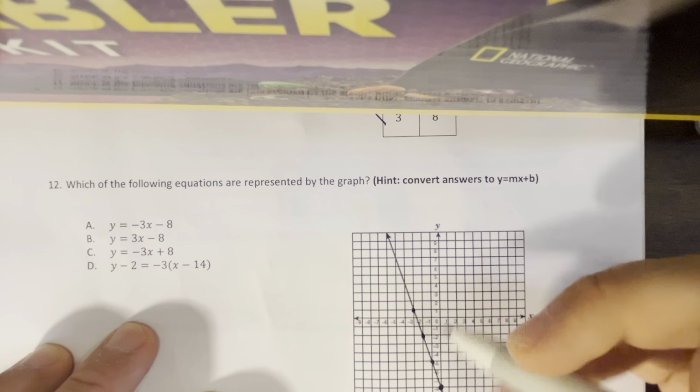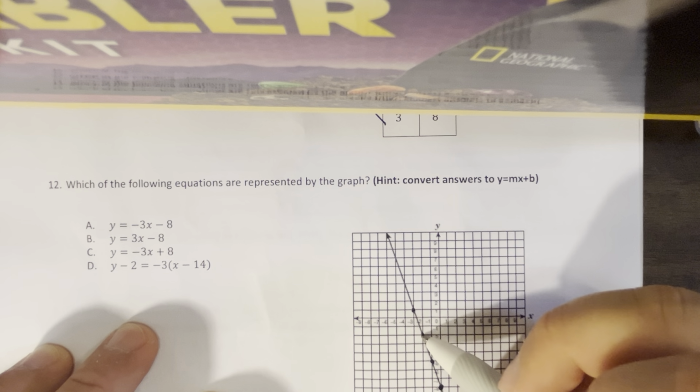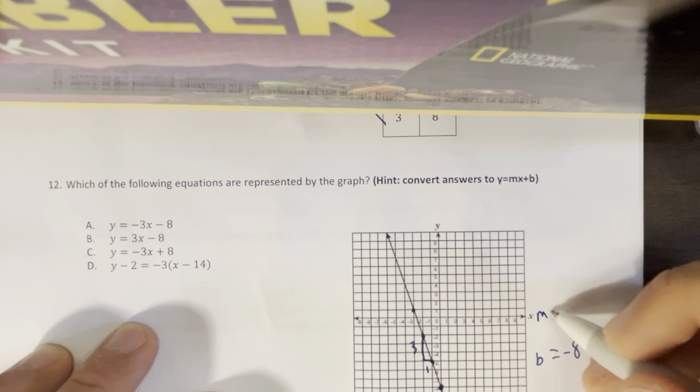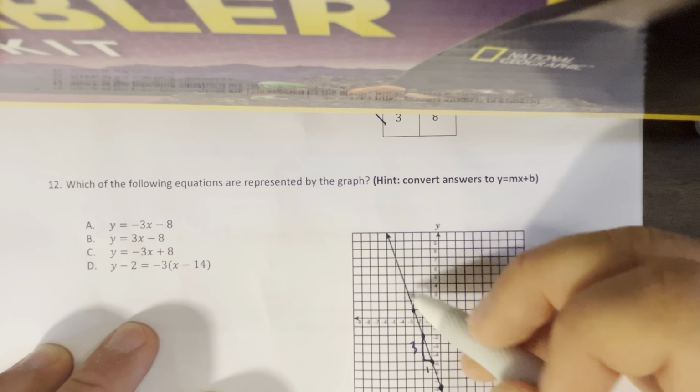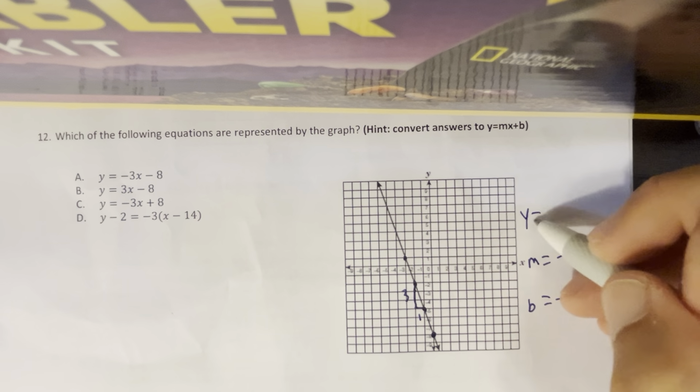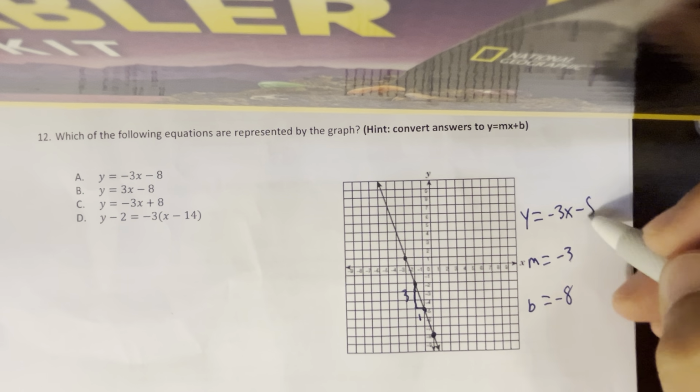I could use any one of these points. But from one point to another, I'll just do this one right here. It's going down 3 and right 1. So my m is going to be negative 3. It's a negative slope. It's falling to the right. And so my equation is going to be y equals negative 3x minus 8.